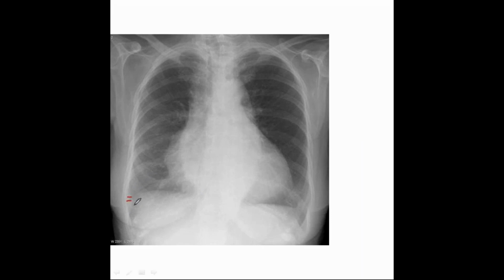The horizontal lines like these. This is what a curly B line is. Like this. This is what a curly B line is. I could not find an X-ray which had a very classical one. That is why I did not show.